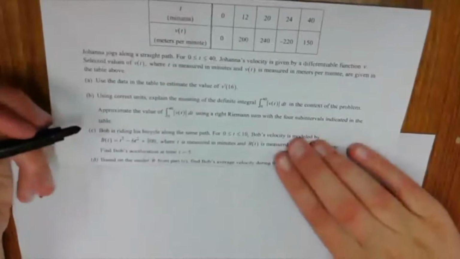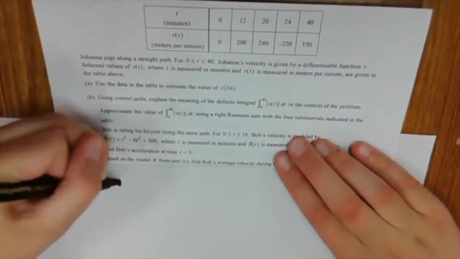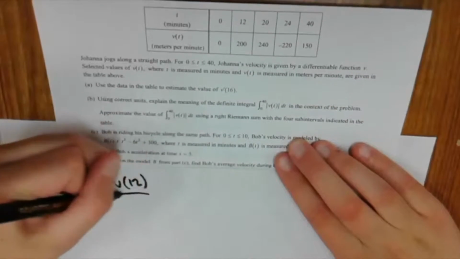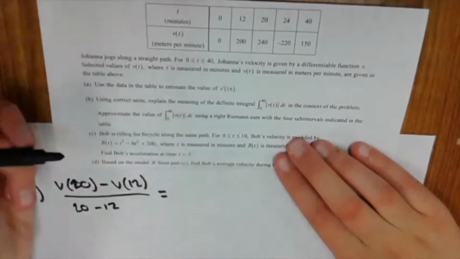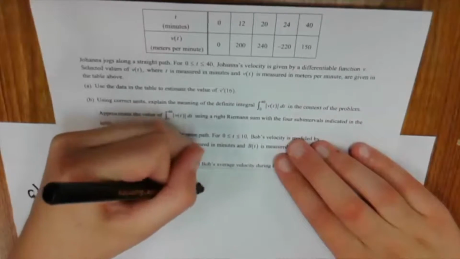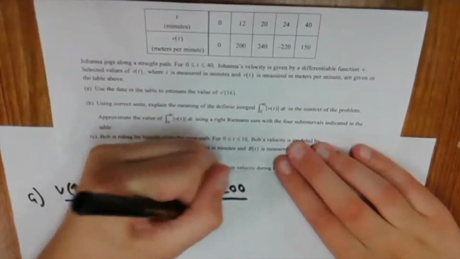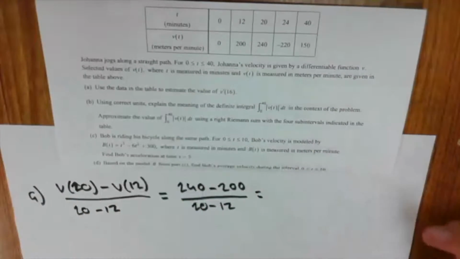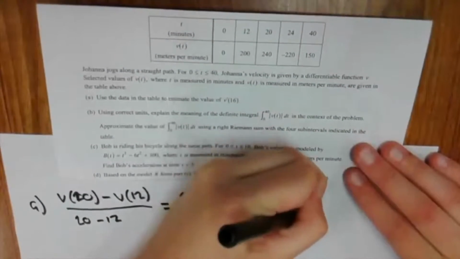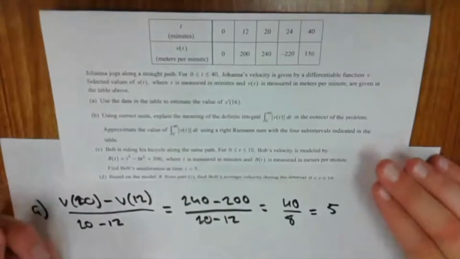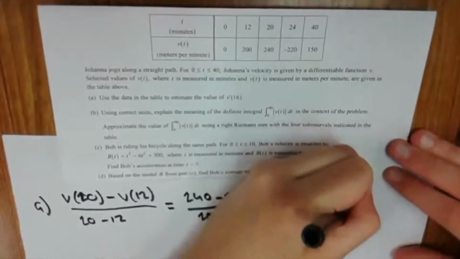So we're going to do v(20) minus v(12) over 20 minus 12. And so that will equal 240 minus 200, all over 20 minus 12. And we can simplify that further to 40 divided by 8, which we all know is 5. And to get our correct units, it's in meters per minute, and since it's v prime of t, it's meters per minute squared.